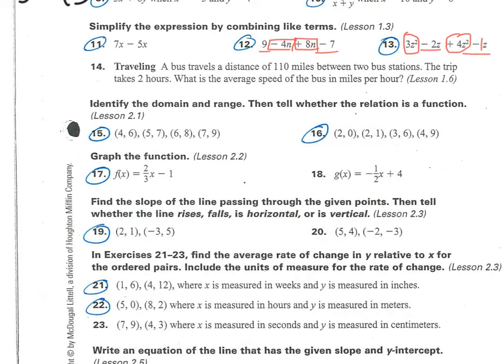15 and 16. We want you to tell us what is the domain, which is always the x values, and the range, which is always the y's. Okay? So who are the x values, who are the y values in 15 and 16?